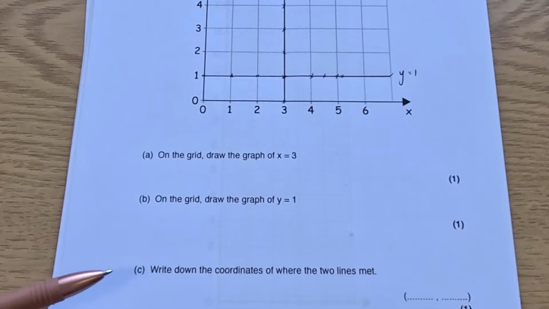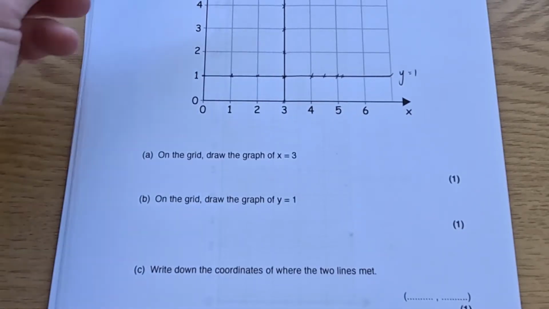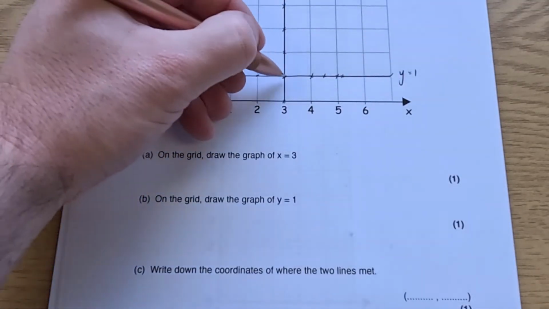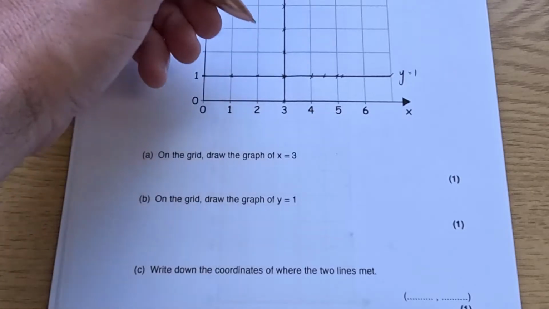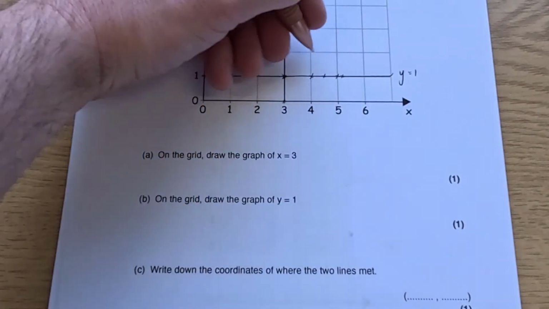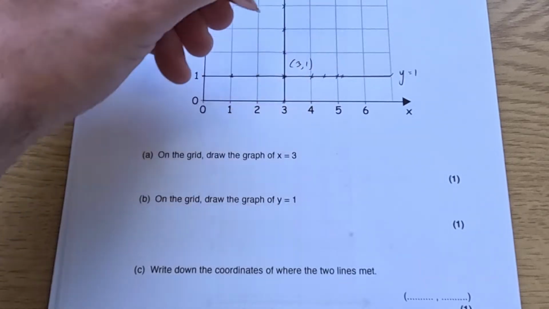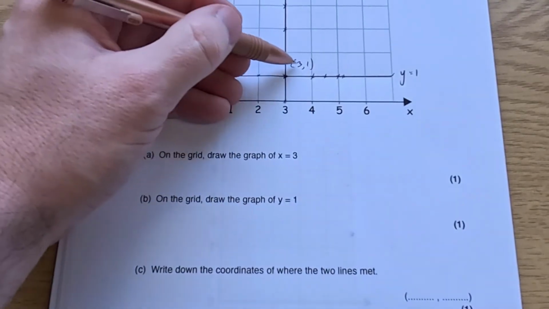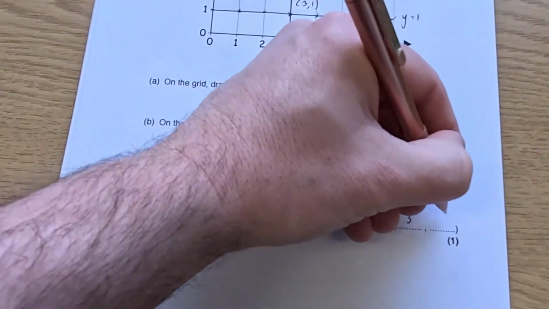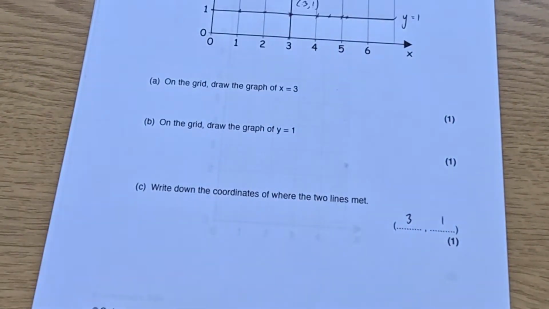Okay, let's have a look at part C. Part C says, write down the coordinates of where the two lines meet. As you can see, the two lines, x equals 3 and y equals 1, meet at this point here. This point has coordinates 3 along the corridor, 1 up the stairs, so it's going to be (3, 1). Where the x coordinate is 3 and the y coordinate is 1. So let's write that down, (3, 1). And that's question number 1 done.